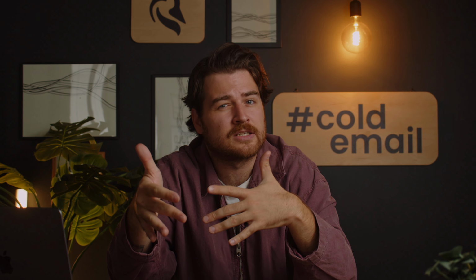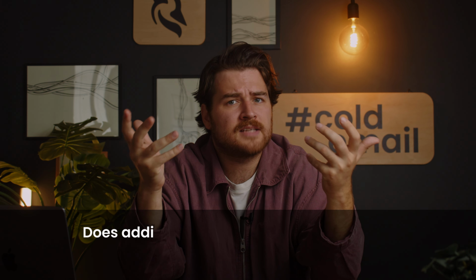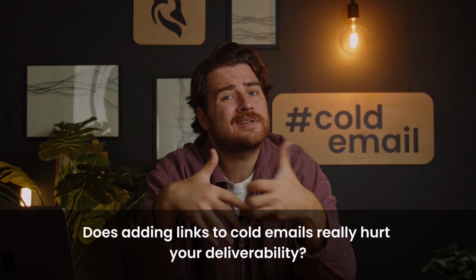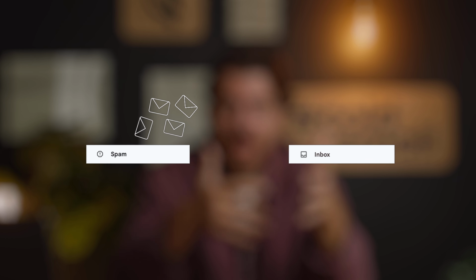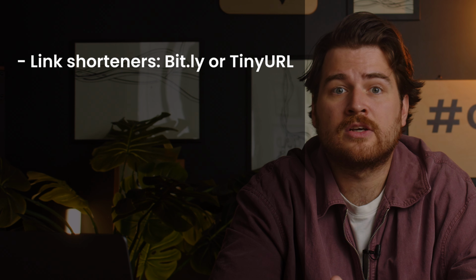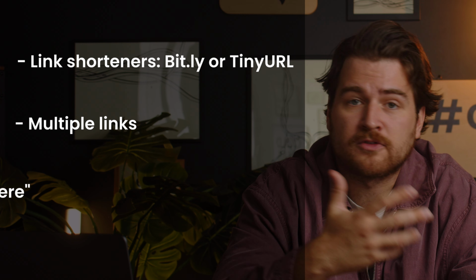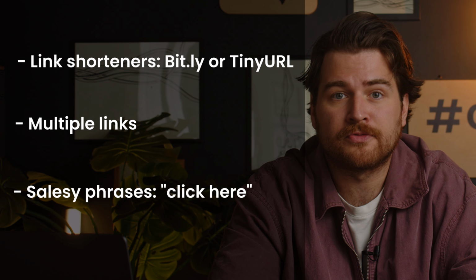Also, if you're targeting enterprises, it might be best to skip links in cold emails altogether. These companies often use internal tools that are even more restrictive than spam filters. But does adding links to your cold emails really hurt your deliverability? In a word, yes. If your domain is new, your list isn't clean, or you're sending at scale, a link can be the difference between hitting the inbox or landing in spam. Especially if you use link shorteners like bit.ly or TinyURL, often flagged for phishing, multiple links, or salesy phrases like click here or get your free offer here.